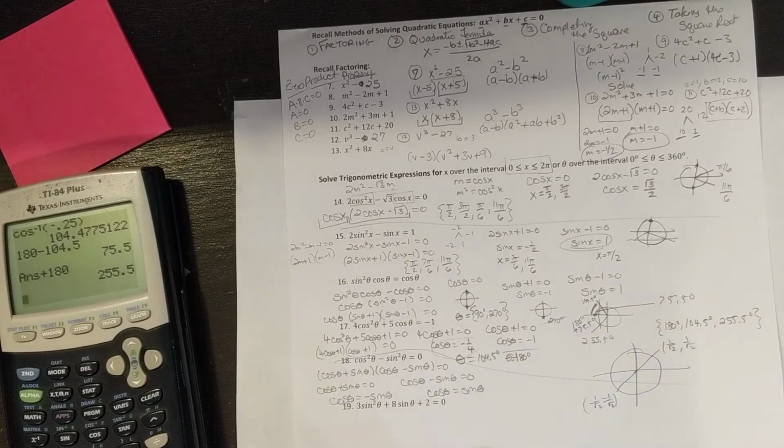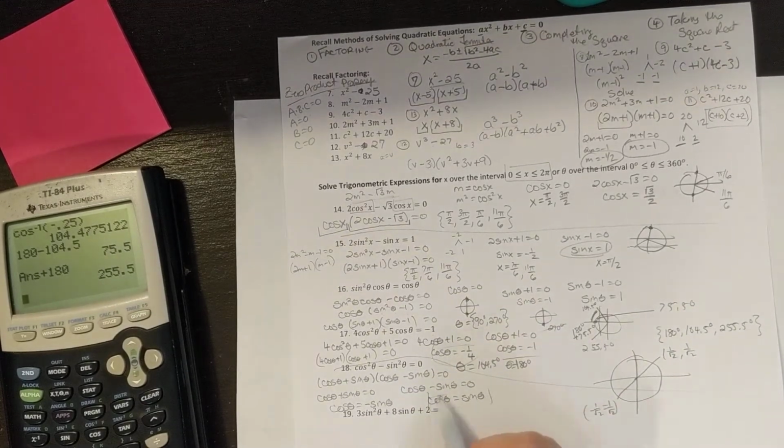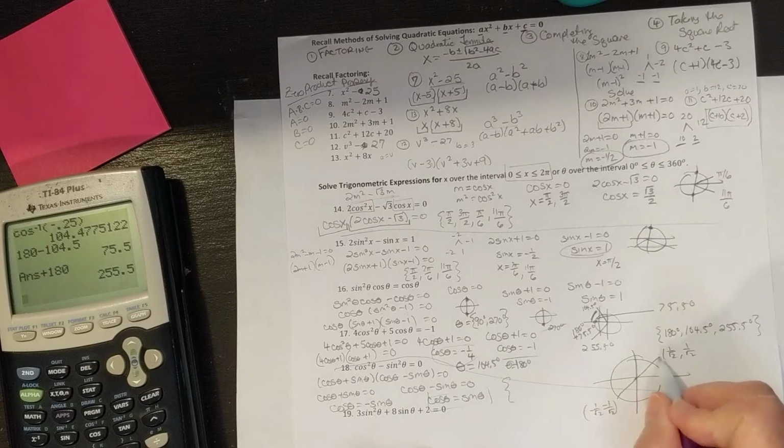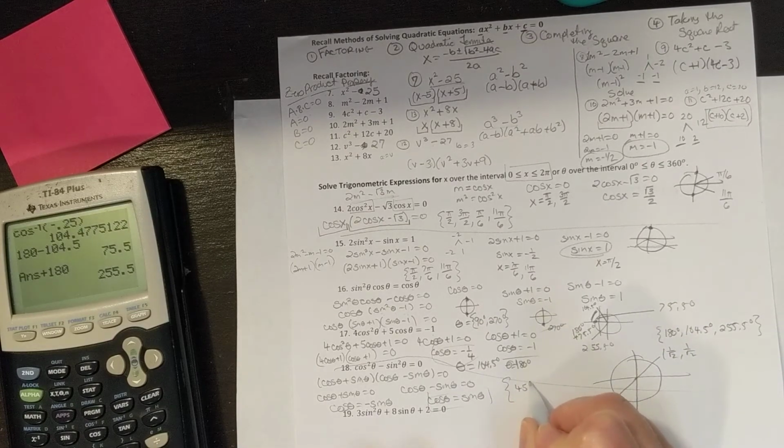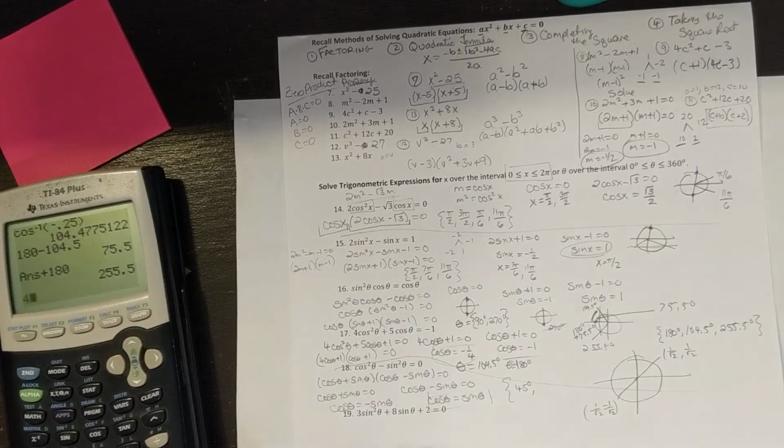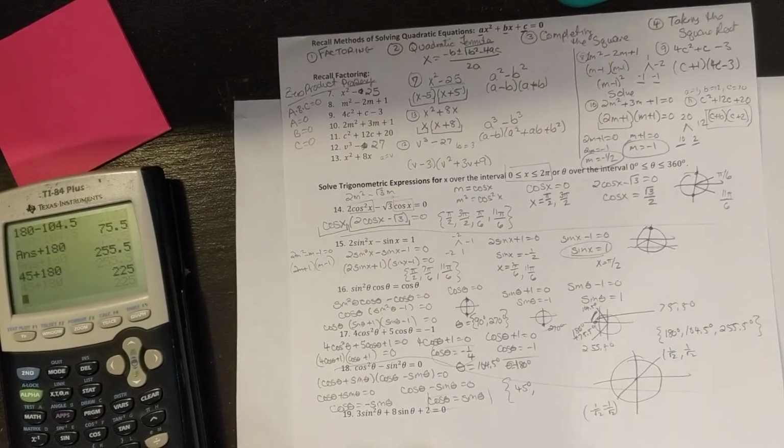This is where they're the same. So this is where this is happening. We got 2 answers from that guy. This is 45 degrees. And then 45 plus 180 is the 225.